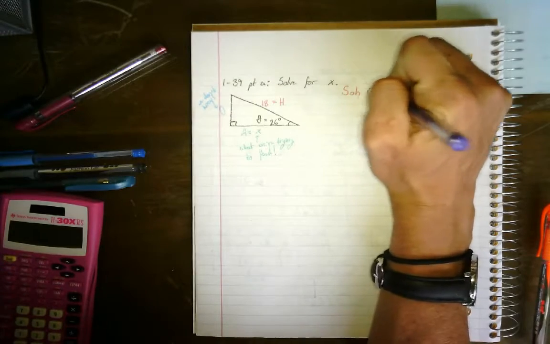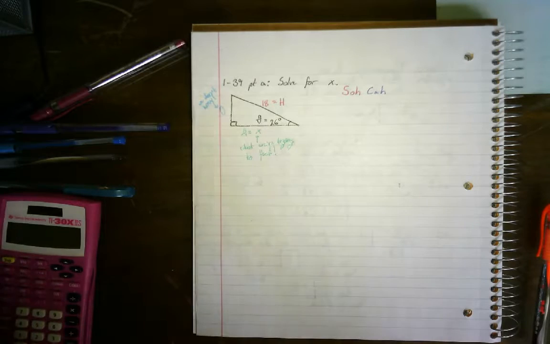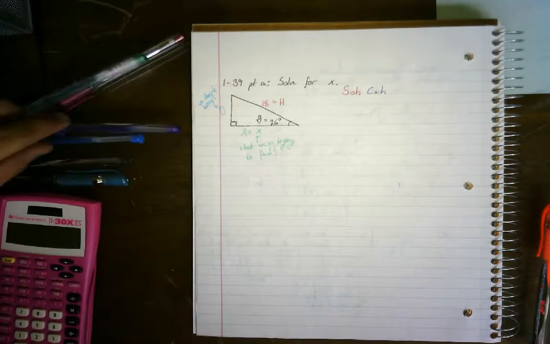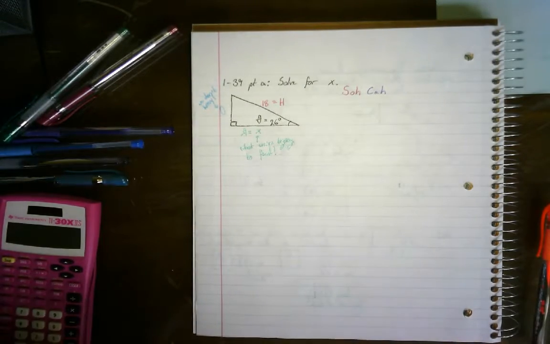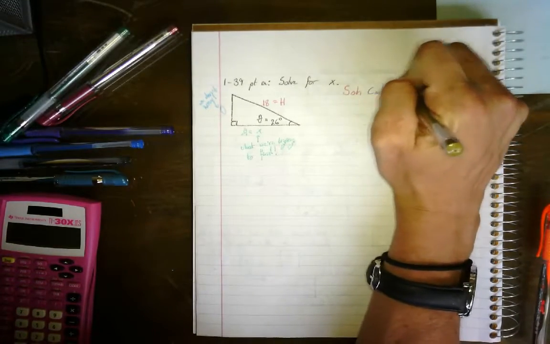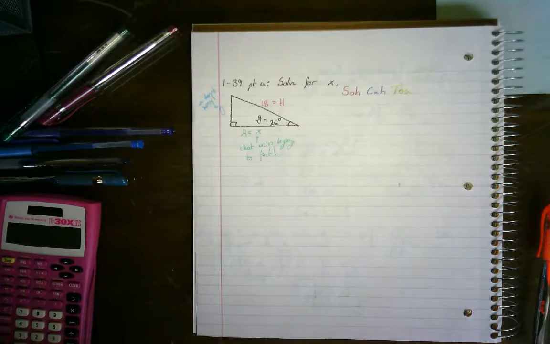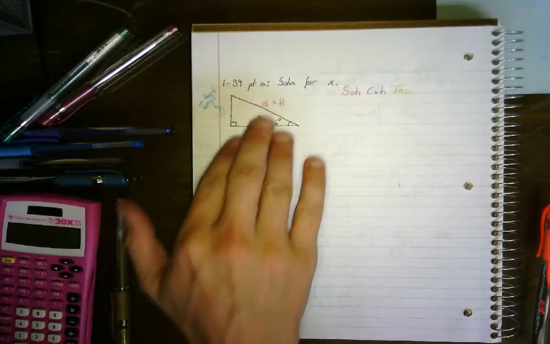SOHCAHTOA. And what we really want here is just every instance. Let me get another color going here. Oh, let's go with this gold color. TOA. Okay. So we want to figure out which one will give us all the different parts.